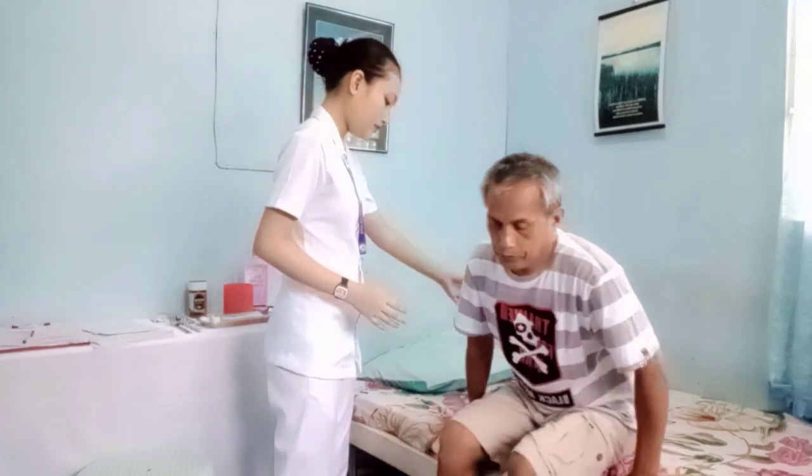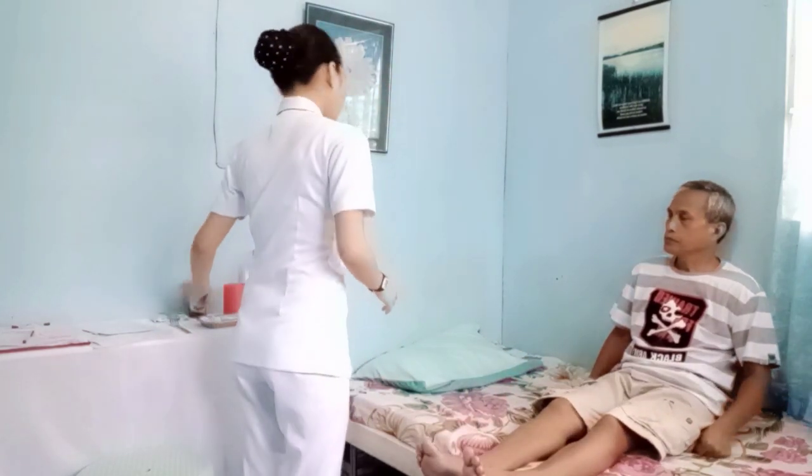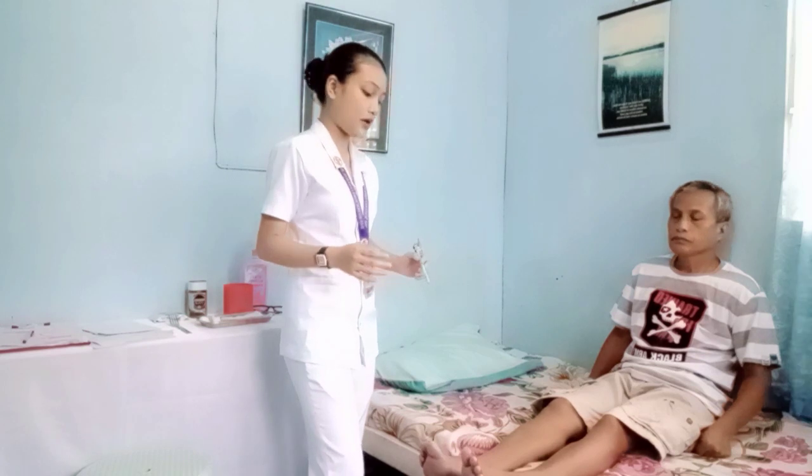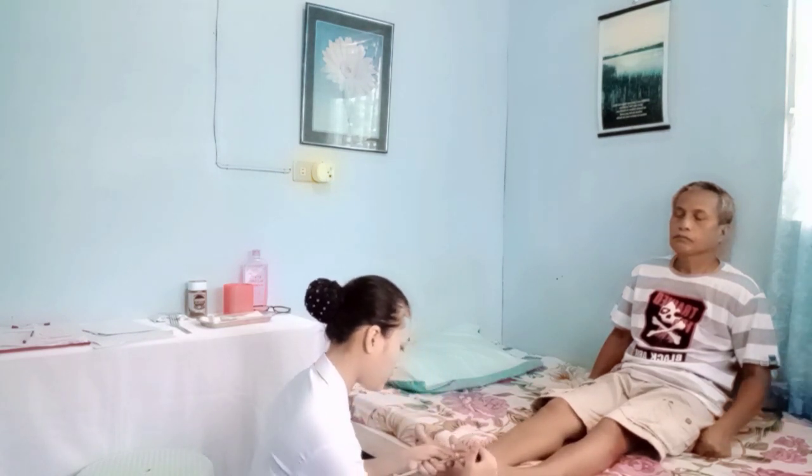Okay. So sir, we are going to be assessing for your plantar reflex. I want you to move back, please. Okay. Now, using the handle of the percussion hammer, I am going to stroke the lateral border of the patient's foot, starting from the heel, going upwards to the ball of the foot, and then proceeding to the big toe. Okay, the other foot, please.